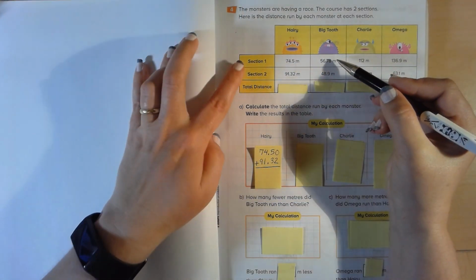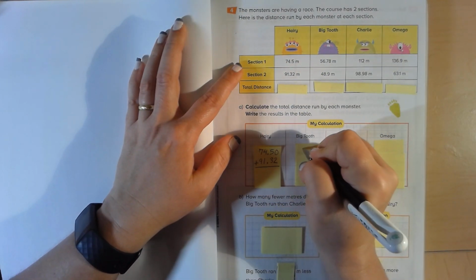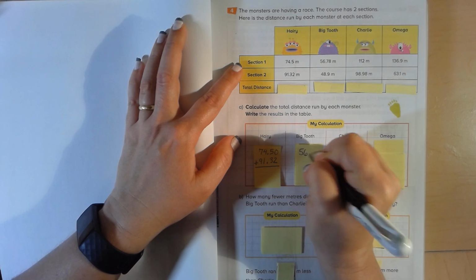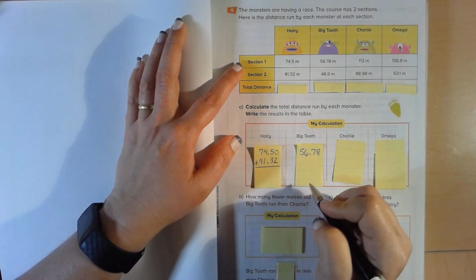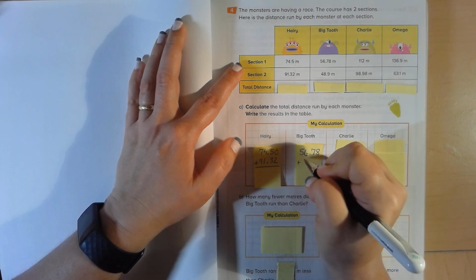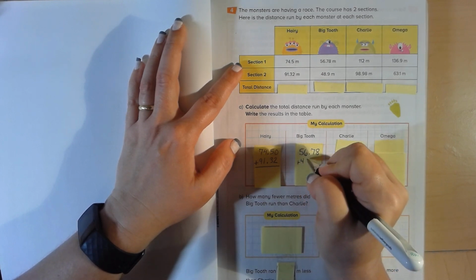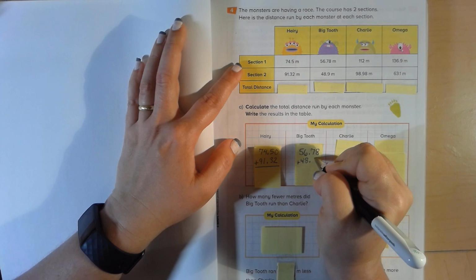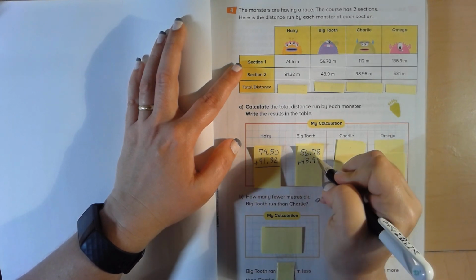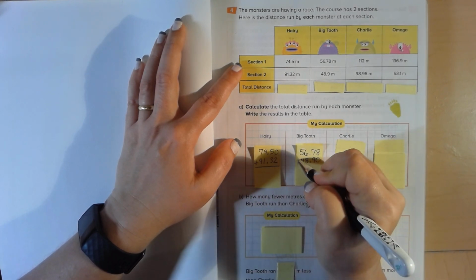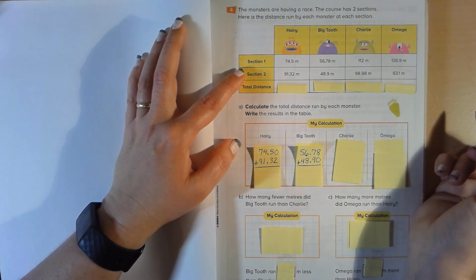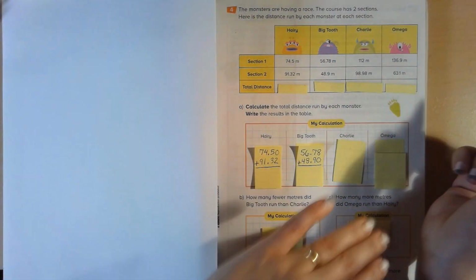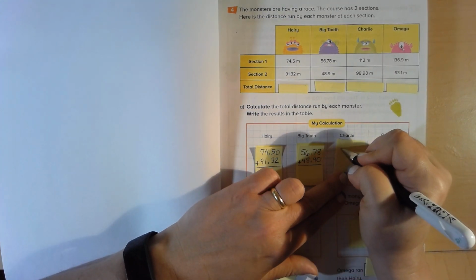For Big Tooth, we have 56 and 78 hundredths plus 48 and 9/10. Don't forget the 0. I'm helping you line up your numbers. Charlie, ooh, this one's a good one because he doesn't have any decimal points for the first one.